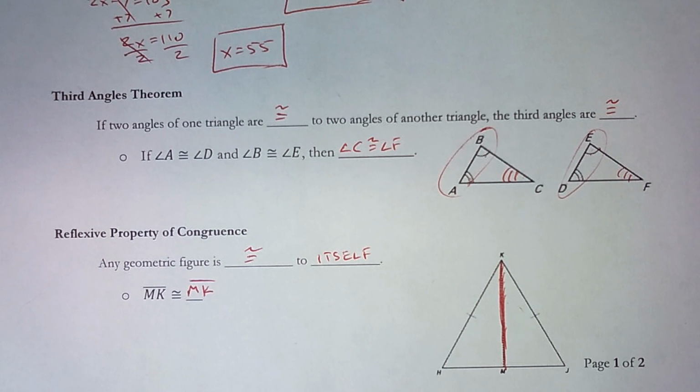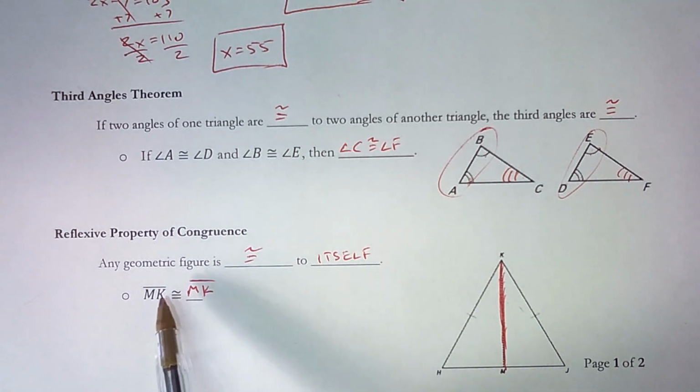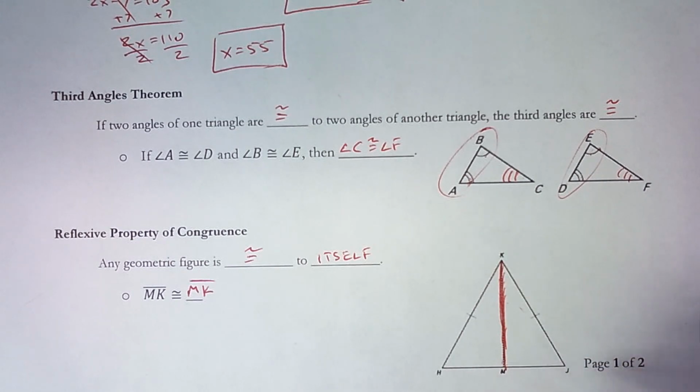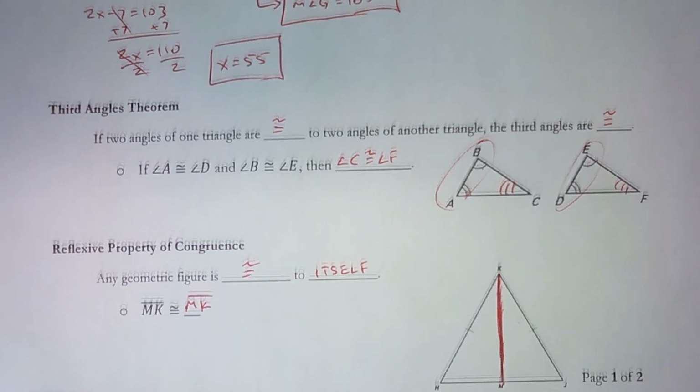It sounds simple, and we all know it's definitely true, but it's also actually pretty important to know that we can always state that a side of a triangle is congruent to itself, especially important when two triangles share a side. It can actually happen that two triangles share an angle also, and we could use that same property, like angle H is congruent to angle H.